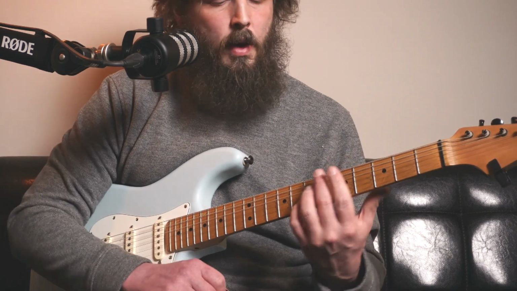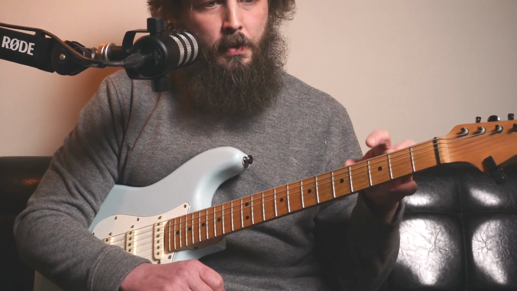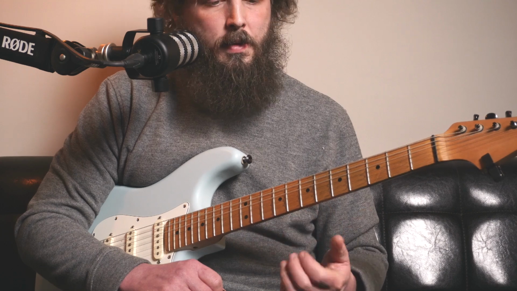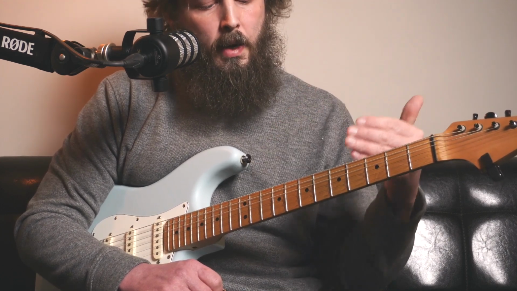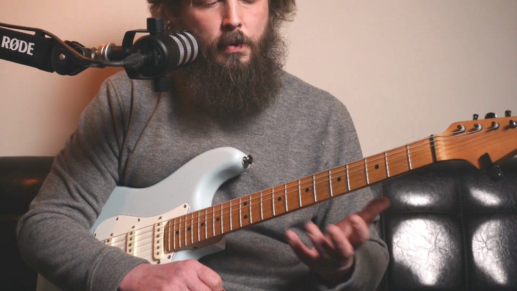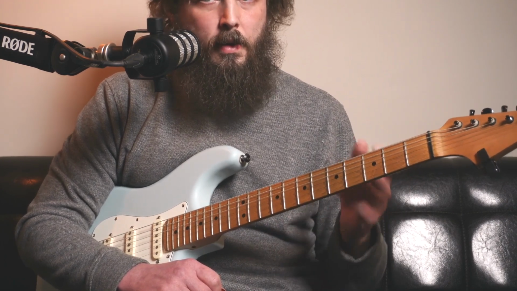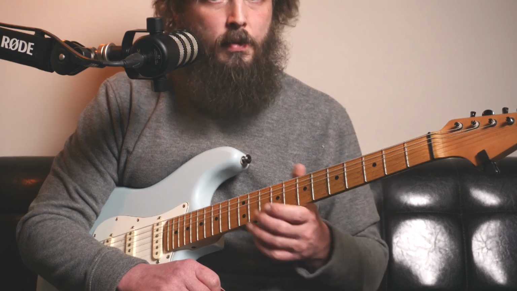And so to really know the intervals that make up these different chords helped me have a guide in order to guide my ear when I was trying to find new chord voicings. So that's why I think this is really useful, and I think it could be helpful to you.